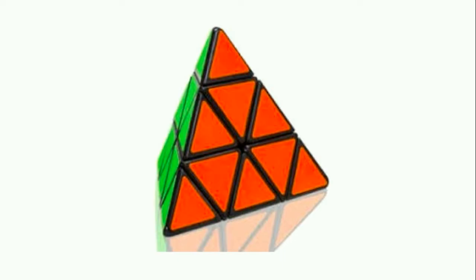All right, friends, this is a really cool, different type of Rubik's Cube. Do you know what shape it is? It's kind of like the last one. It's got triangles around it. But this shape is a pyramid. It's a pyramid because it's only made of triangles.